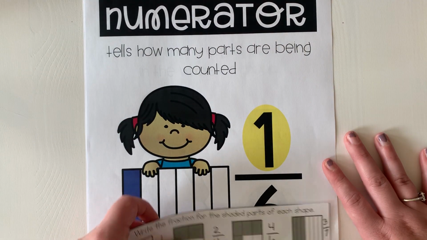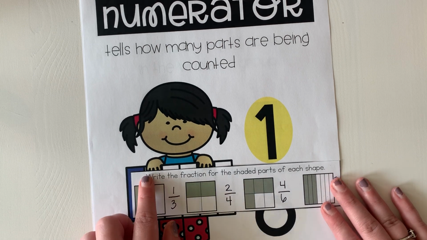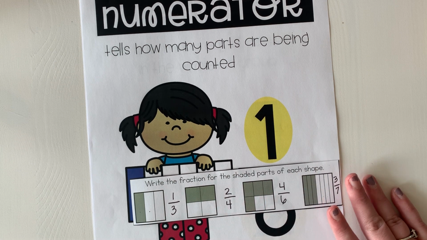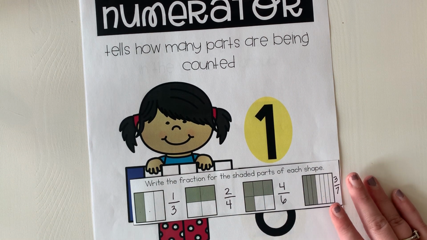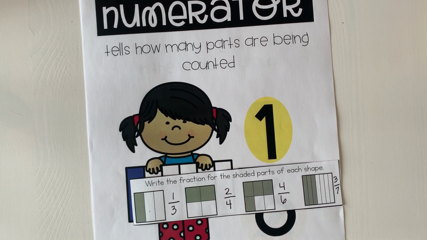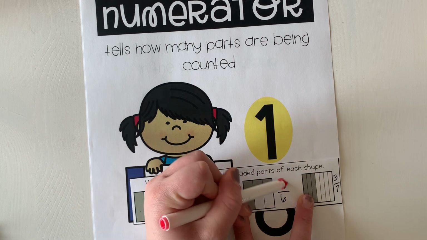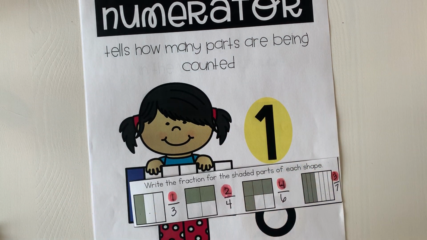So on this fraction strip, this one that we did earlier, the 1 is a numerator, the 2 is a numerator, the 4 is a numerator, and the 3 is a numerator. Let me get my pink marker because I was coloring in the numerators of different things for today's lesson in pink, to help remember which was the numerator and which was the denominator. So, numerator is this number, this number, this number, and this number. So the 1, 2, 4, and 6.